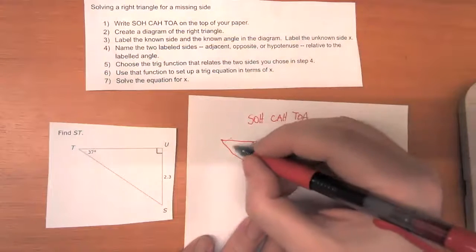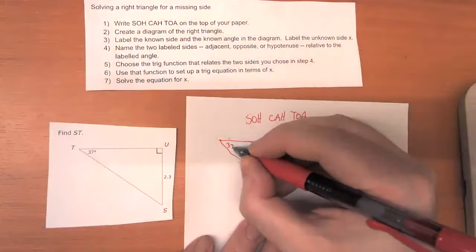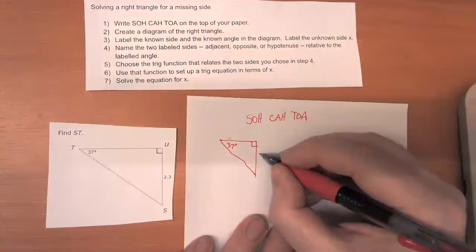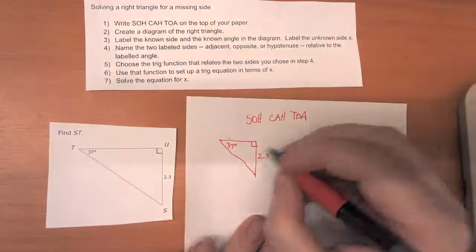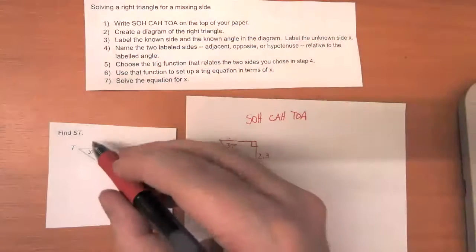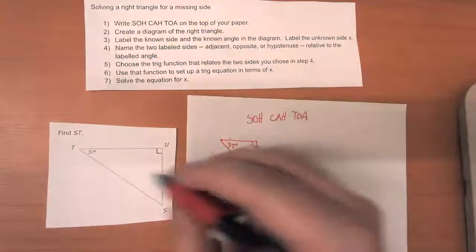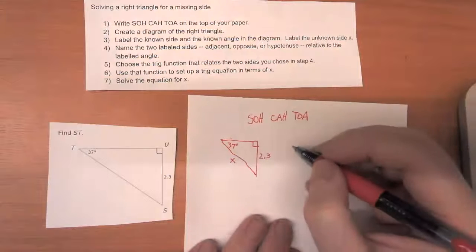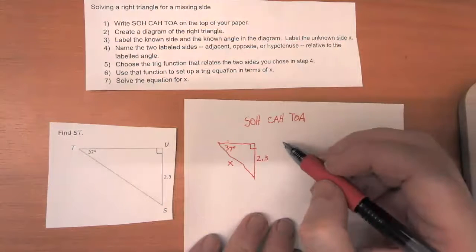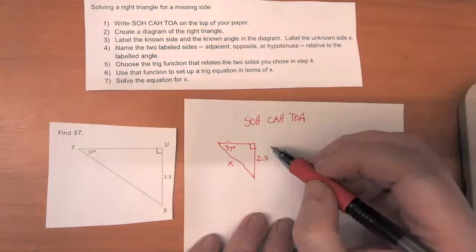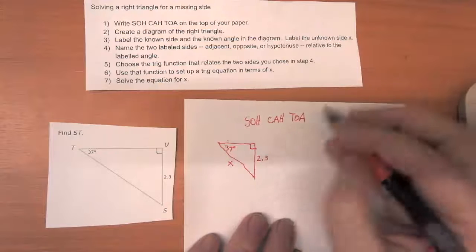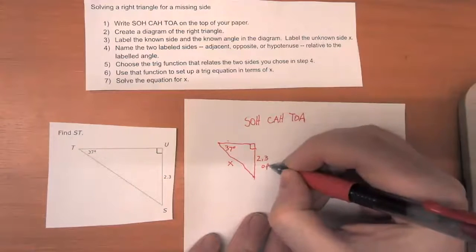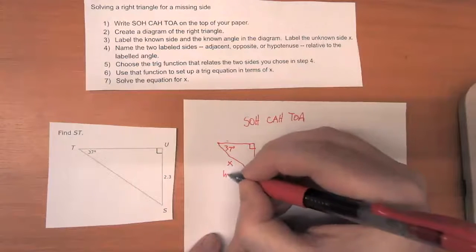All right, so this time we've got 37 degrees. We've got 2.3 over here. So we've got some decimals. That's not going to be a problem. And we want to find ST, which is this side of the triangle, excuse me. So now we label the sides of the triangle. This is the opposite side, and this is the hypotenuse.